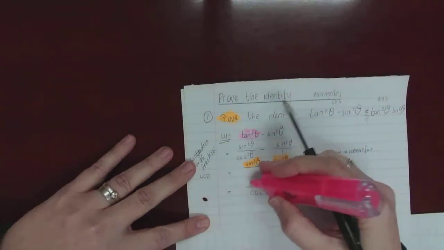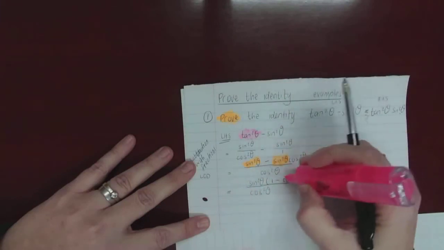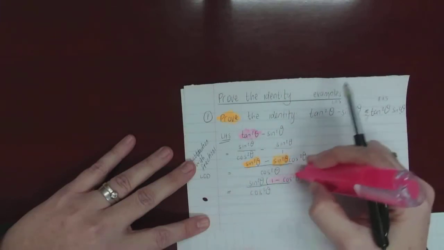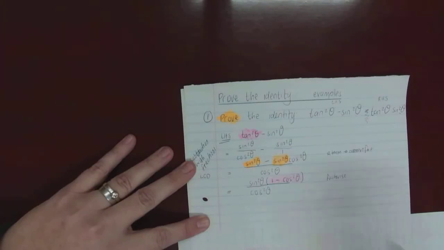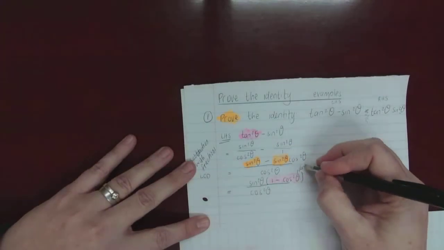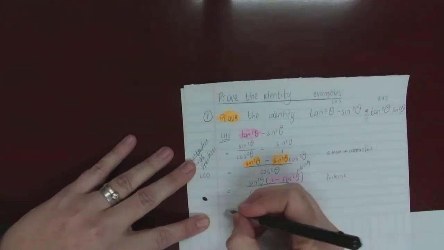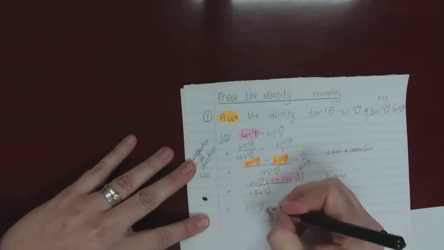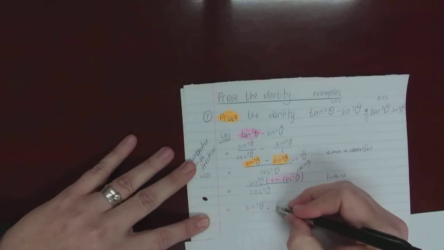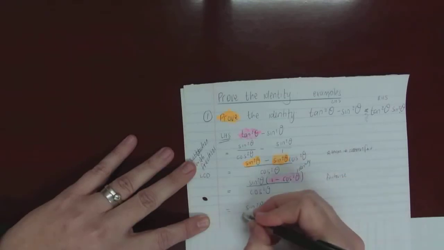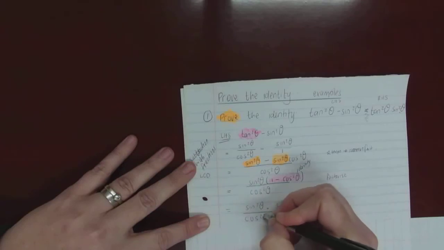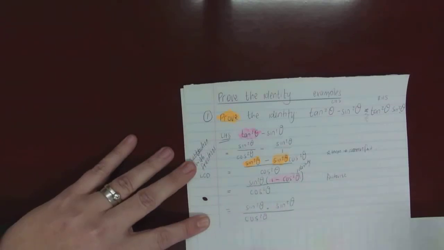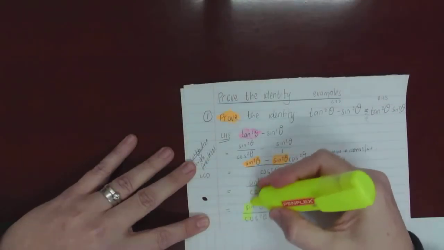So if I look at this, 1 minus cos squared theta, I see that that is an identity. So I have sine squared theta times by sine squared theta over cos squared theta. What do I notice here?